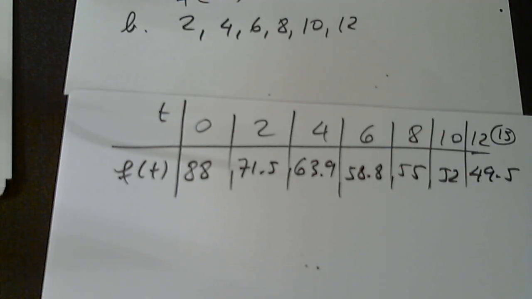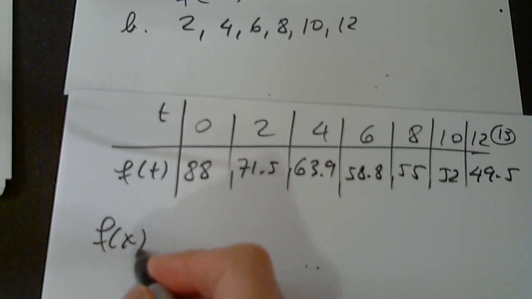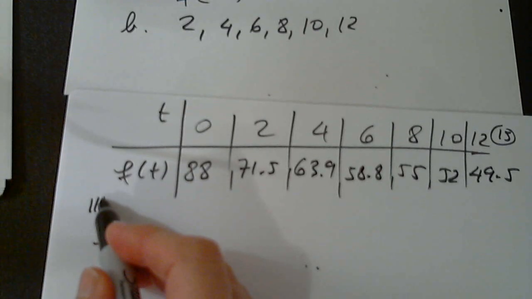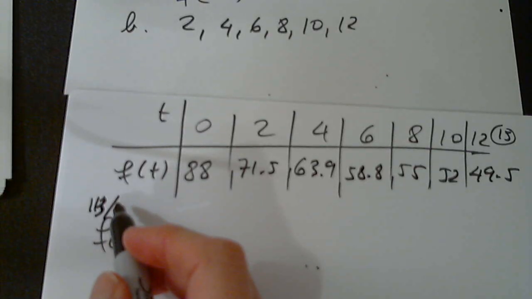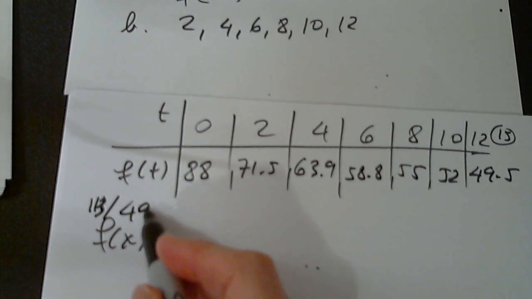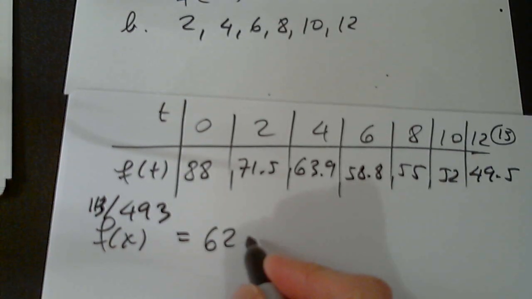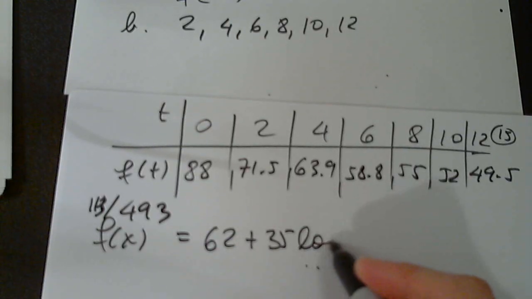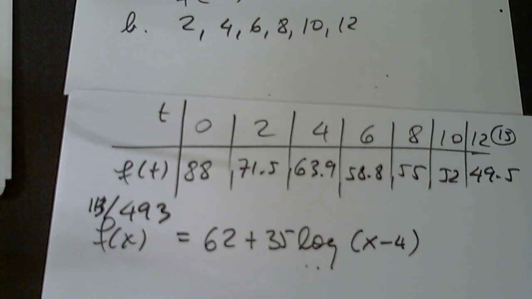Approximately what percentage, which is f of x, of her adult height has a girl attained at age 13? So since x is 13, all we have to do is enter this function in the graphing calculator. I'm going to write it here. So this is f of x, and this is problem 113 on page 493. So let me enter the function. 62 plus 35, common log of x minus 4, and we're asked to enter 13. And we're going to enter 10 later on.